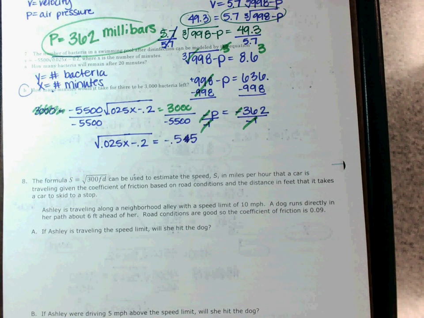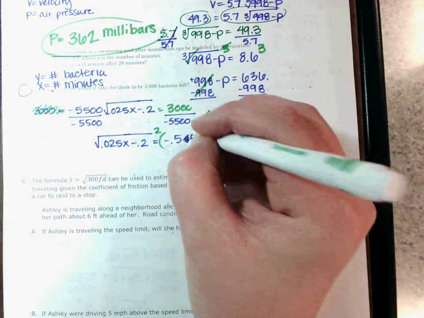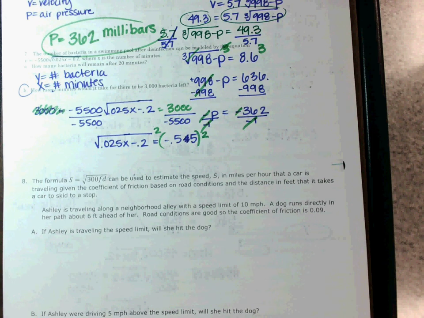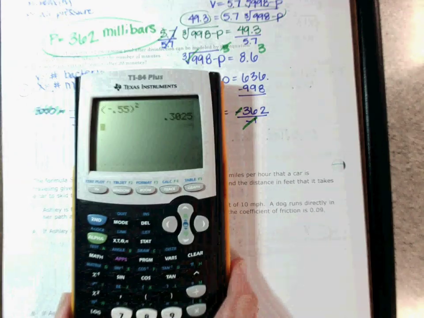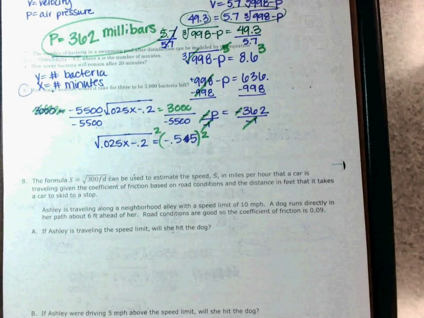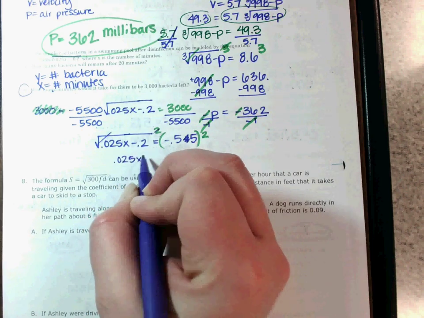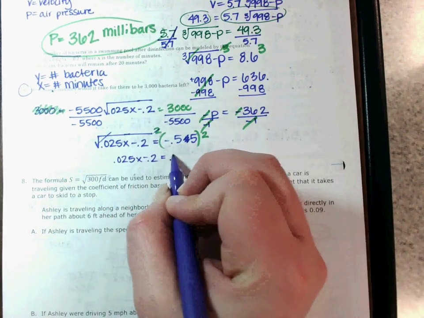Okay? From here, what's my next step? To get rid of the square root. Square. And when you square a negative, you have to put those parentheses or it's going to come out wrong. So negative 0.55 in parentheses, and then squared. Just like that in your calculator. Negative 0.55 squared is 0.30. We're just going to leave it as 0.3. Okay, so these guys cross out. 0.025x minus 0.2 equals 0.3.